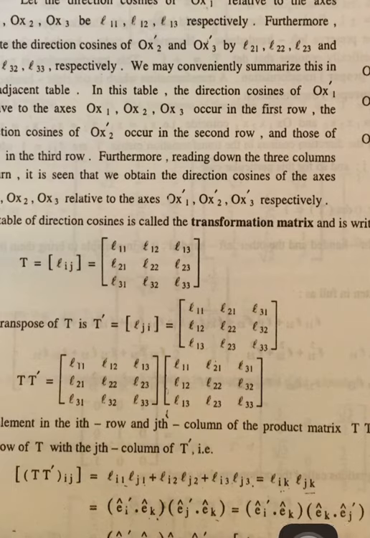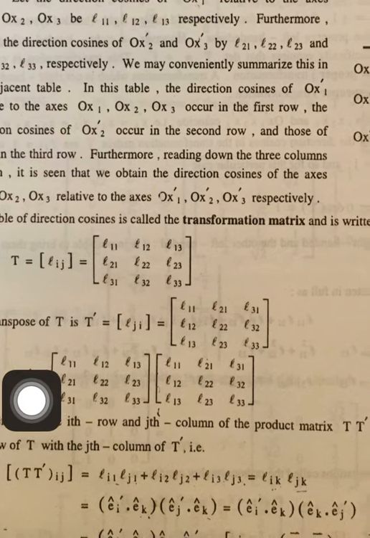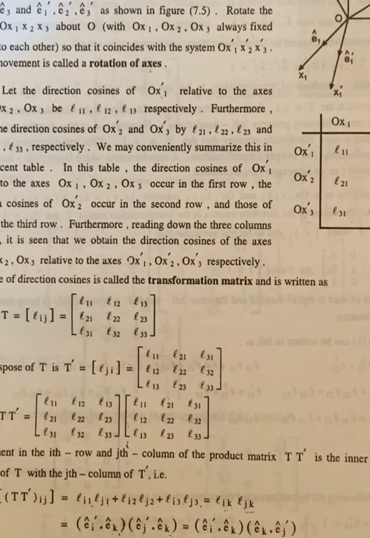Since I have a dot product between these two unit vectors, with K on both sides, according to this result I can write it as Ei dash dot Ej dash.